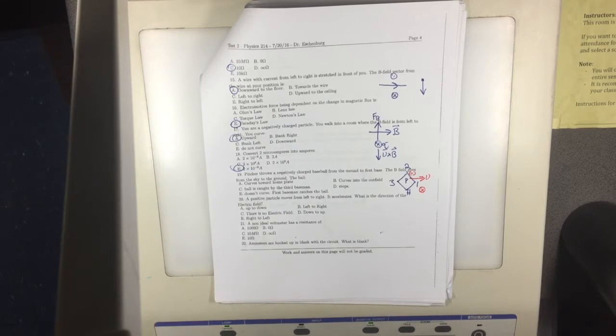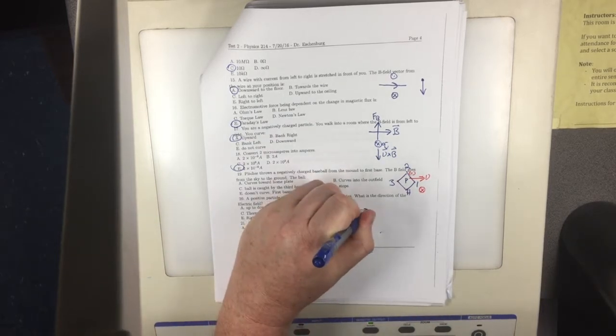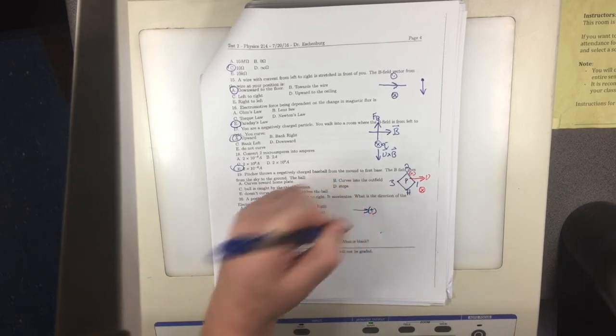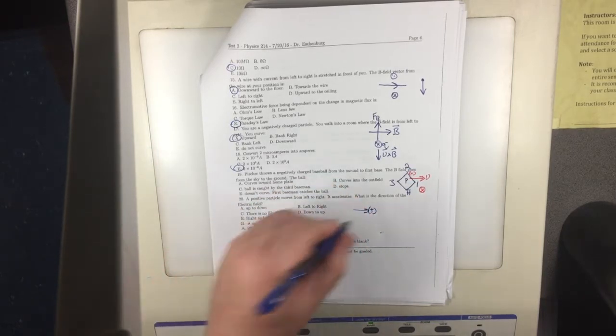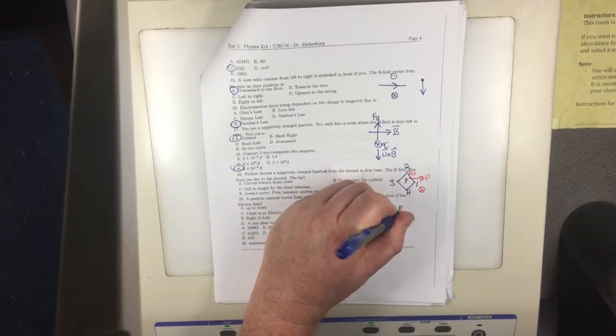Number 20 most likely won't be on it. Positive particle moves from left to right. It accelerates. The direction of the electric field must also be in the same direction.